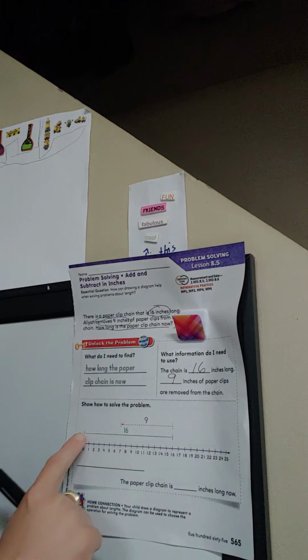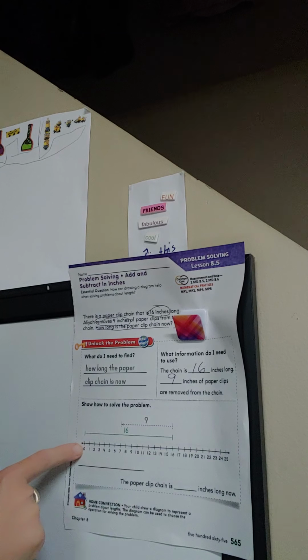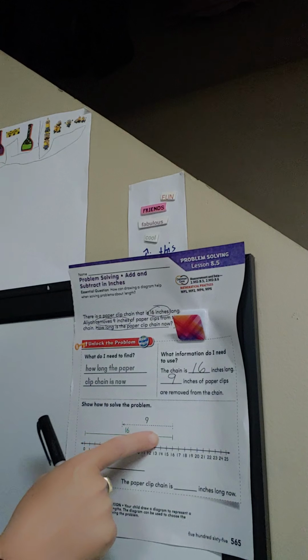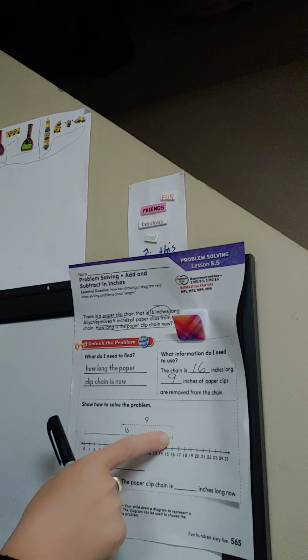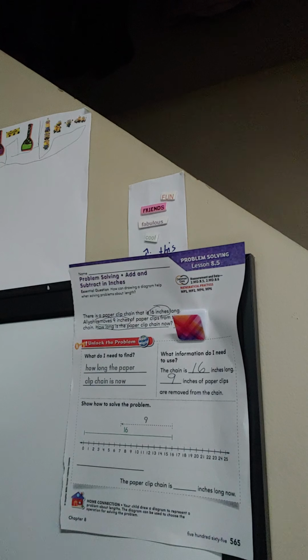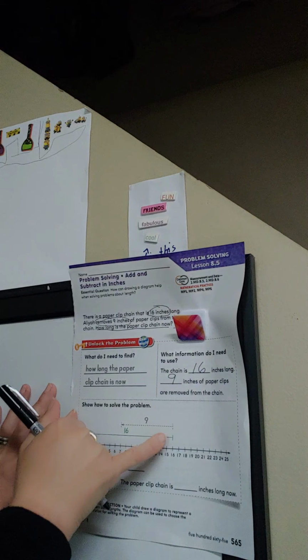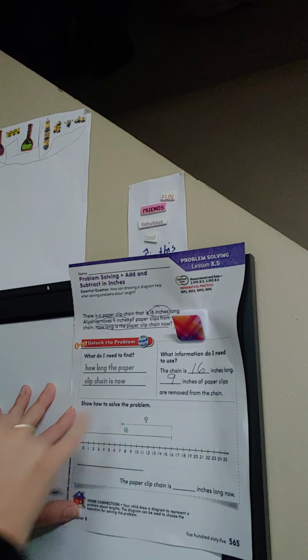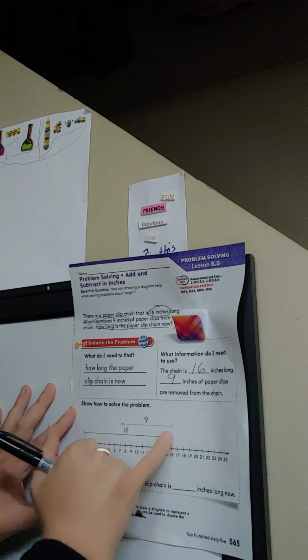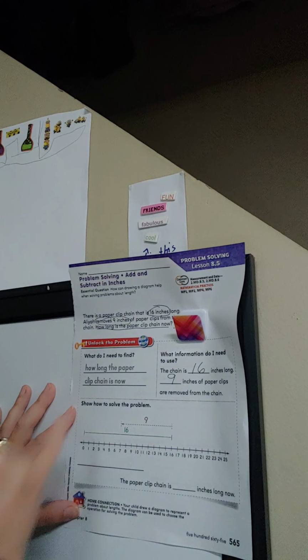All they did was just draw a line. You always start at 0. They drew a line all the way to the 16, okay, to say that that paper clip chain is 16 inches long. Then we had to remove 9 of the clips. Aaliyah removed 9 of the clips, so we know that we have to subtract. So up here is the other part of the diagram that they want us to draw. We had to draw how long the paper clip chain is and then how much we're going to remove.